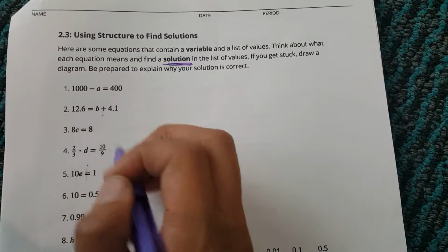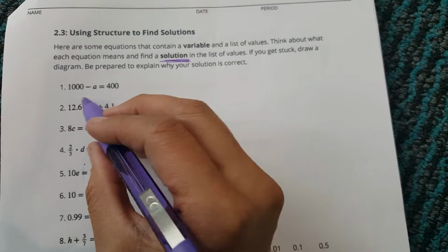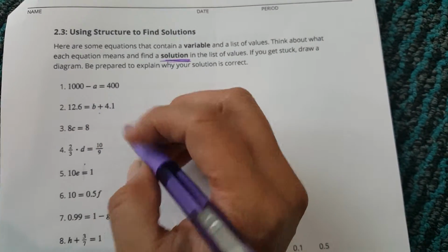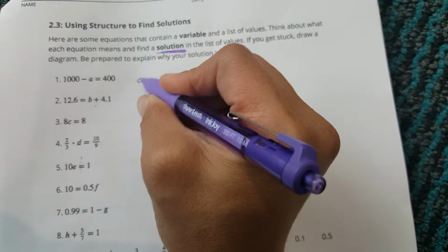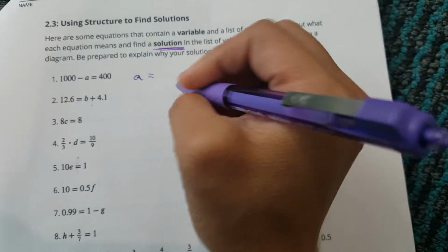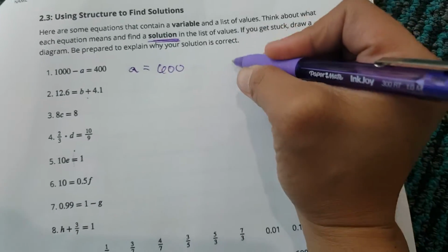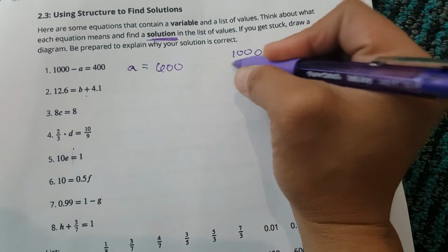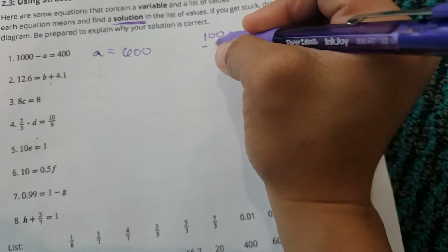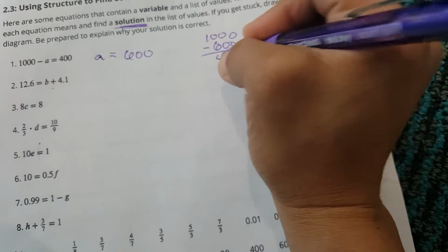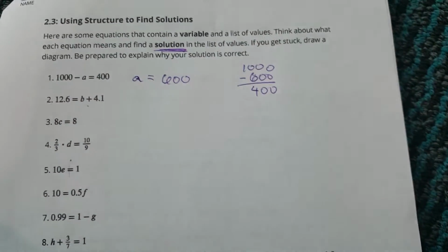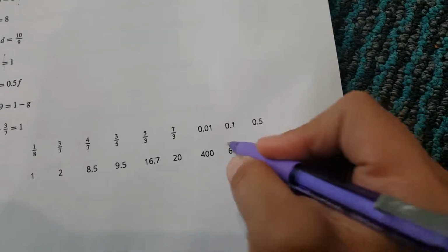1,000 minus A is equal to 400. So we could think, okay, well, 1,000 minus what is equal to 400? And so we know for this one, A should be equal to 600. And a way we could even check that is by putting it into that. 1,000 minus 600 is equal to 400, and that's true. So A has to be 600. And we see that that is an option down here too.